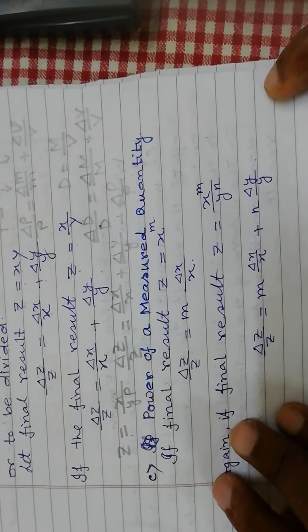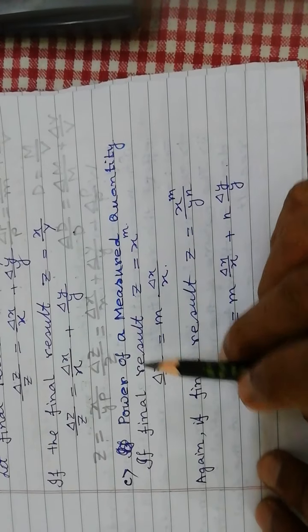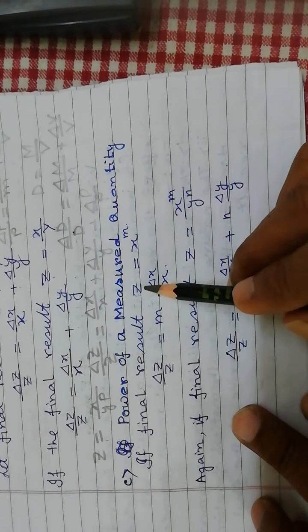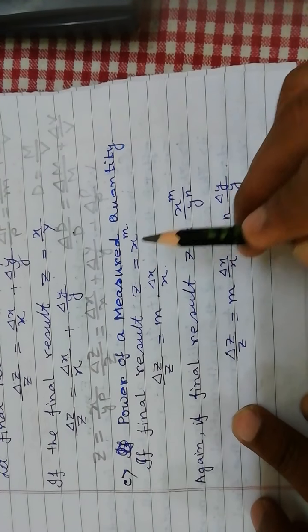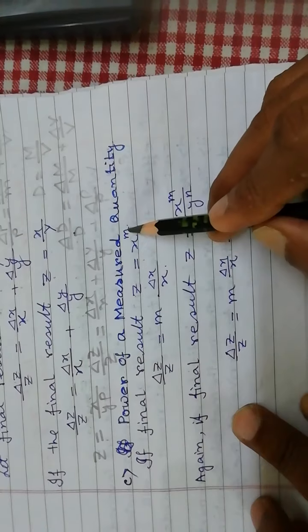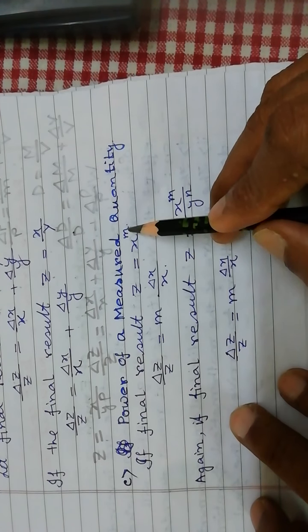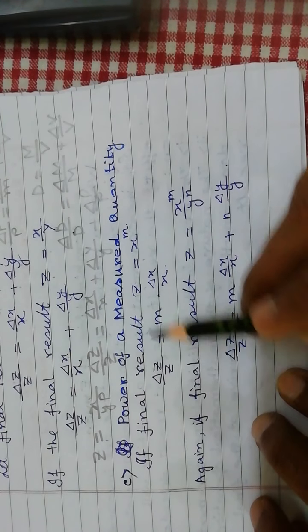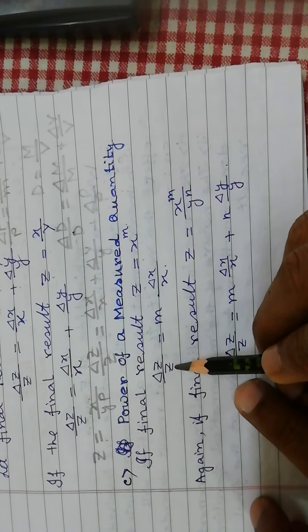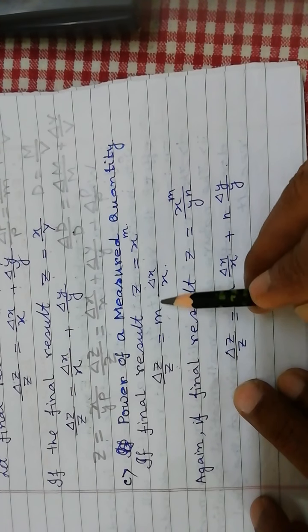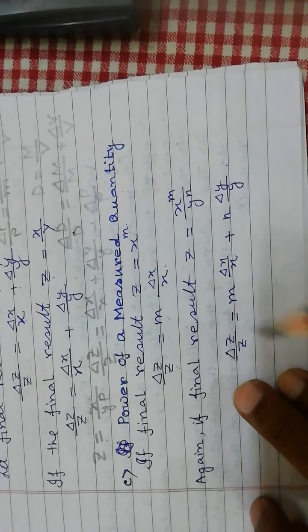Now the last one, power of measured physical quantities. If the final result z is expressed in the form of x to the power m, where x is the physical quantity and m is the numerical power, then the fractional error of the final result is equal to m into the fractional error of x.